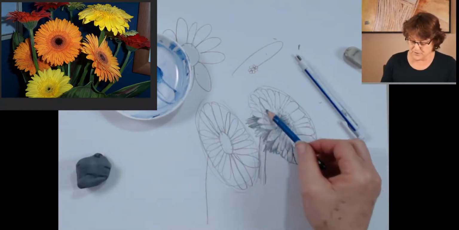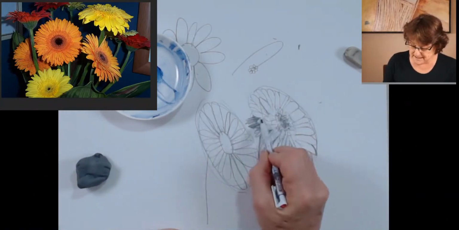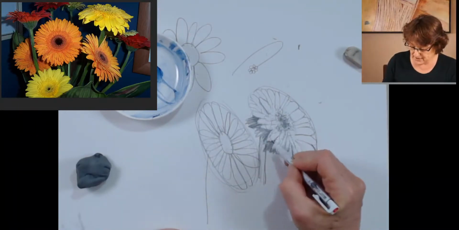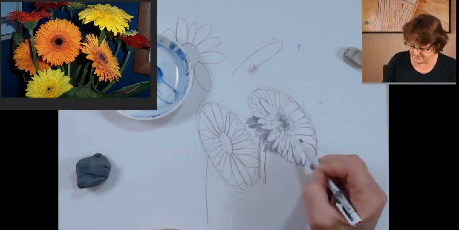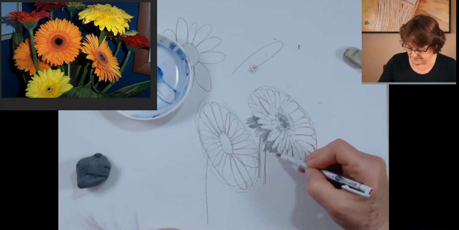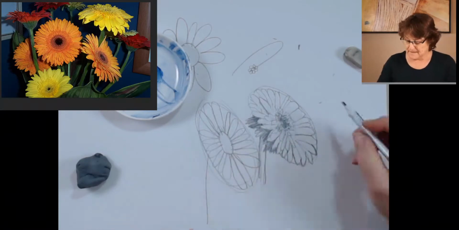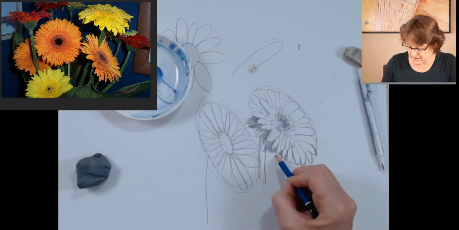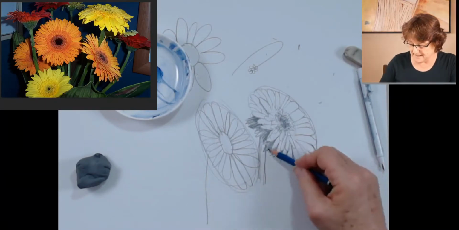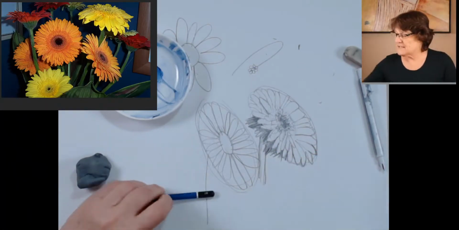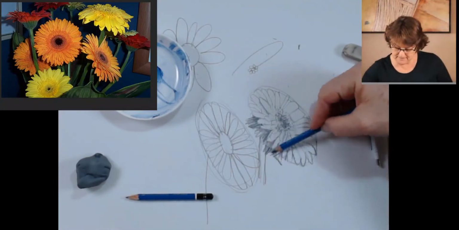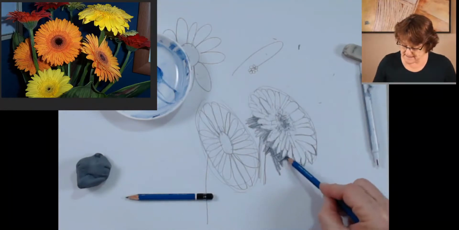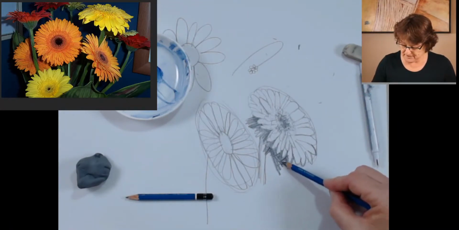I hadn't noticed my line there. If you want to clean things up, at this stage, you can. But this beautiful flower is noticeable mainly because of these negative shapes. And I might even take a 6B to color that in quickly so you can see that flower popping forward.